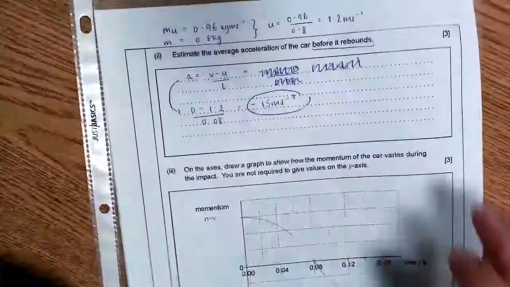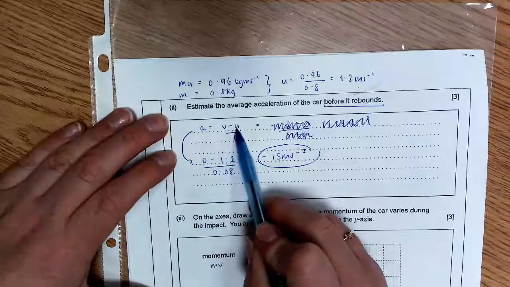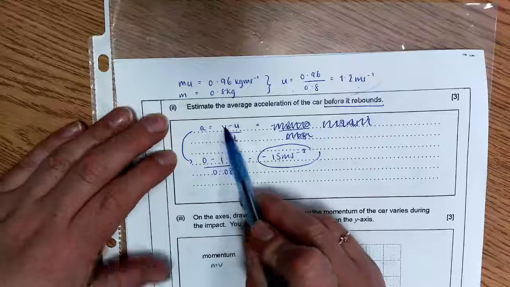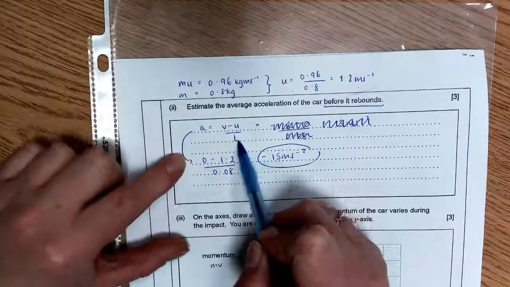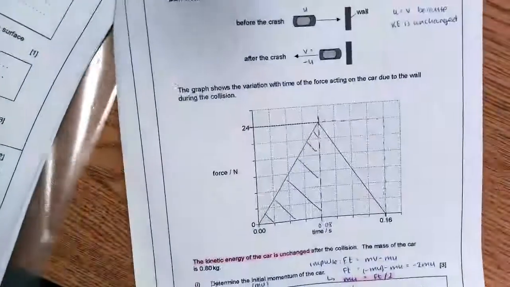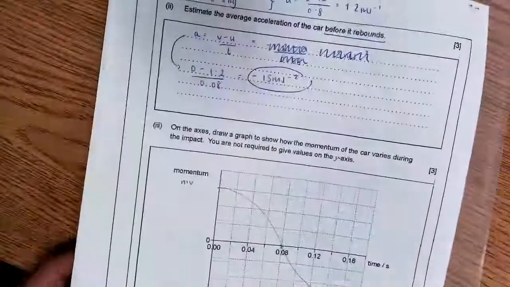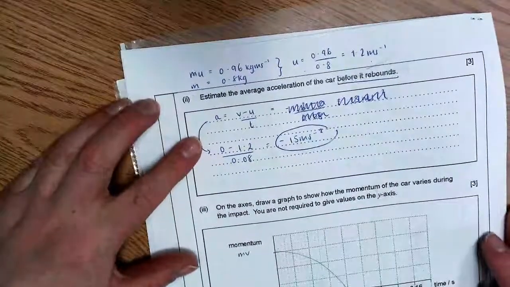Therefore I can say that it went from 1.2 meters per second to 0, sorry, wrong way around. It went from 1.2 to a final speed of 0 in the time of 0.08. I take that from the graph here. Okay, that will allow me to find the average acceleration before it has rebounded.